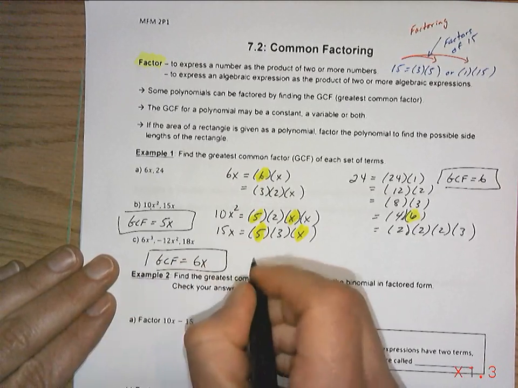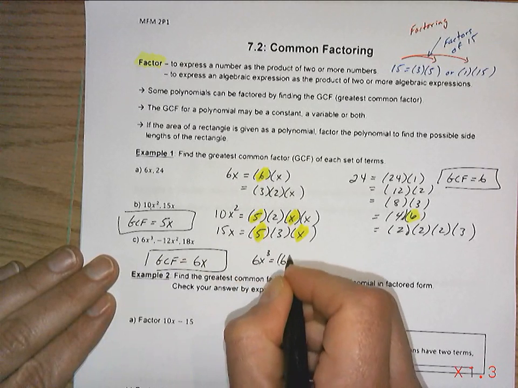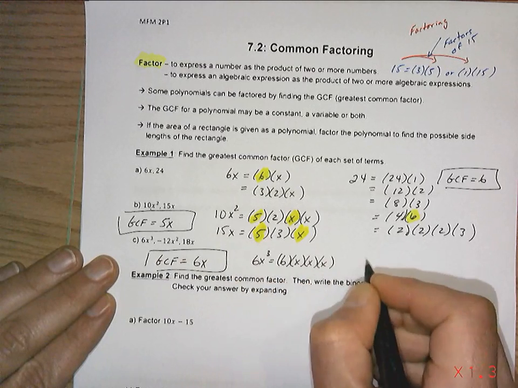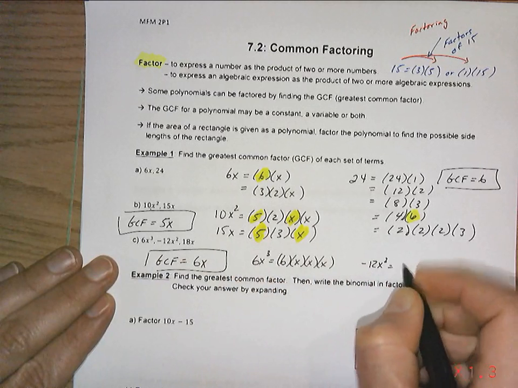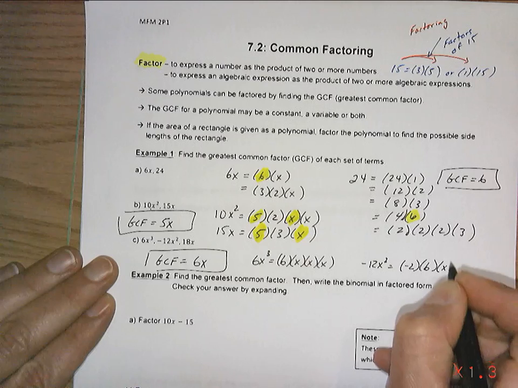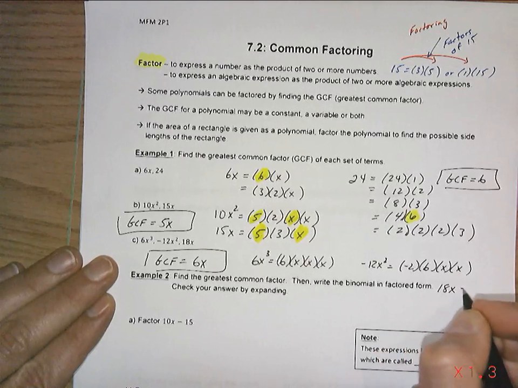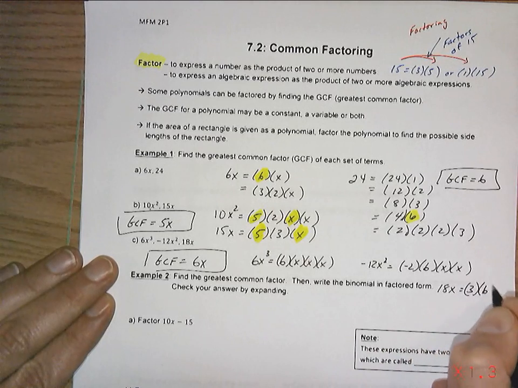And the way to think about that, if you want to see it, is 6x cubed can be factored as 6, x, x, x. Minus 12x squared can be factored as negative 2, 6, x, x. And 18x can be factored as 3, 6, and x.